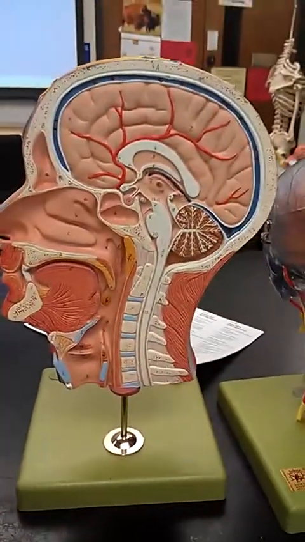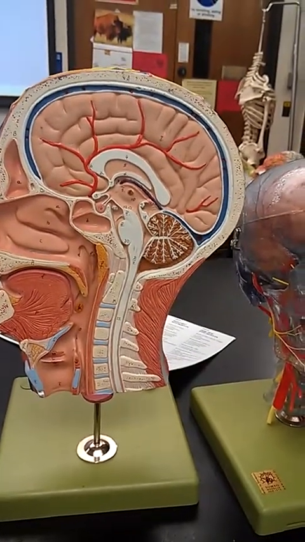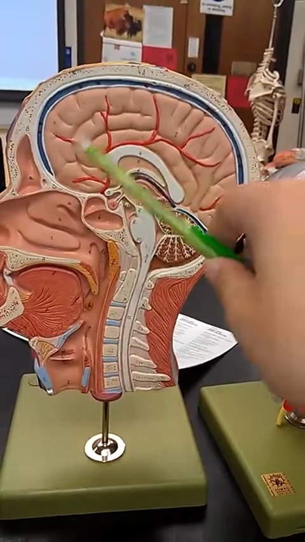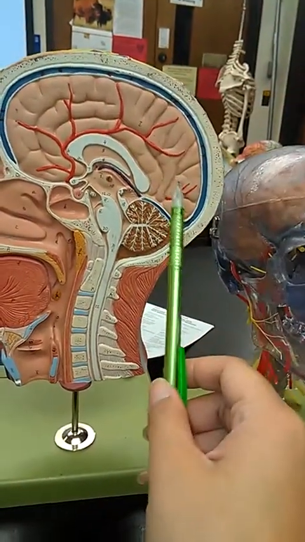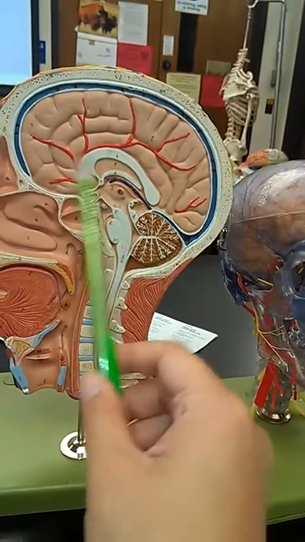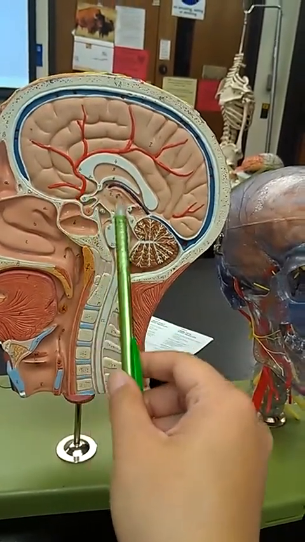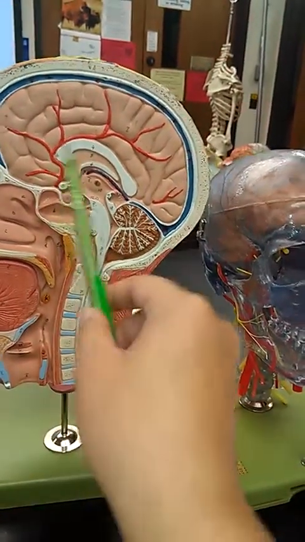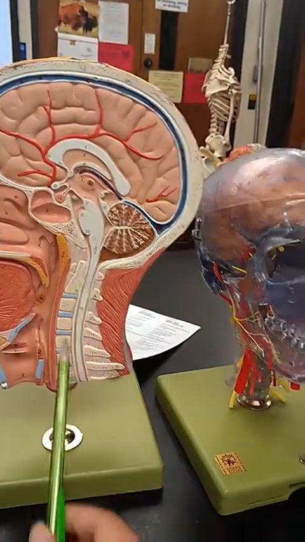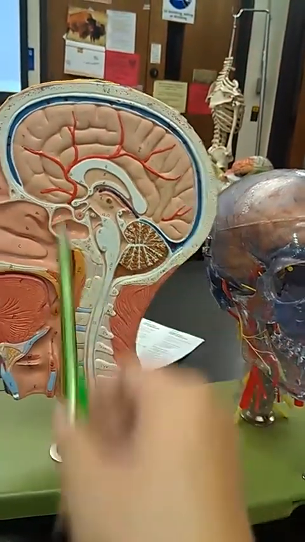Central nervous system. We can see the gray and white matter on this model. This would be the gray area, the brain is, and then here's the white matter. Gray matter consists of neuron cell bodies, which are nuclei, and the white matter consists of myelinated axons of neurons, or the tracts. Here's the white matter going all the way down, gray matter up here.